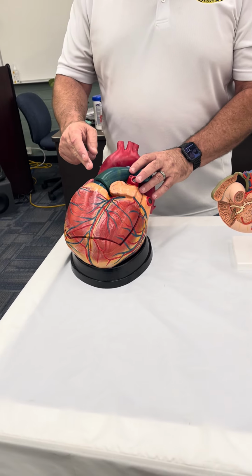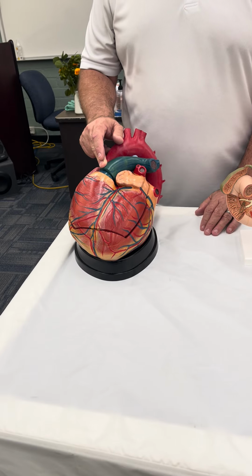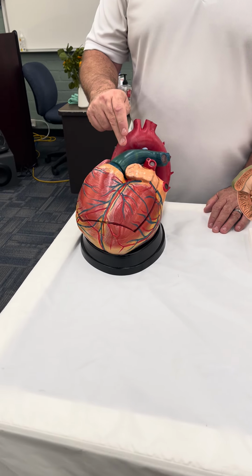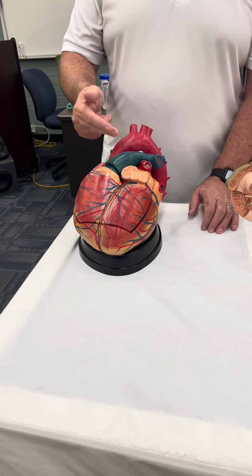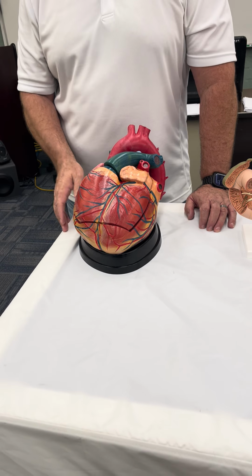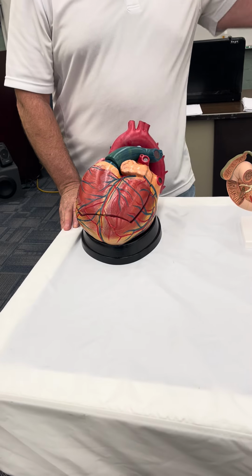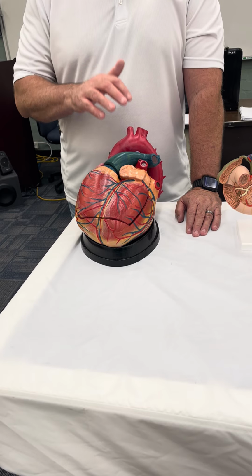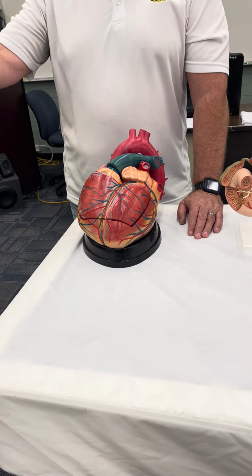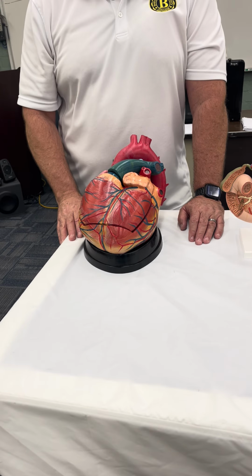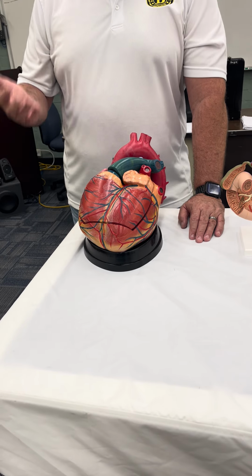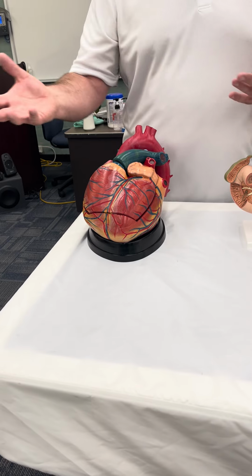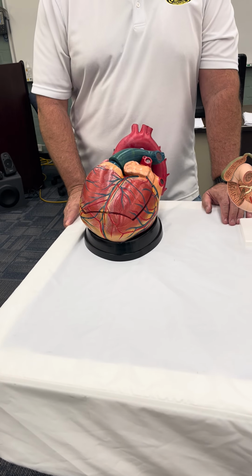Blue here is called the pulmonary trunk. Pulmonary trunk. And this is actually a type of artery. Now, why is it shown in blue? Well, one of the things you guys need to know from all of these models is that if it says anything pulmonary, the colors are going to be reversed. And the question is, why is that? Because the pulmonary system, which is the blood going to your lungs and back, does the opposite job of all the other blood vessels.